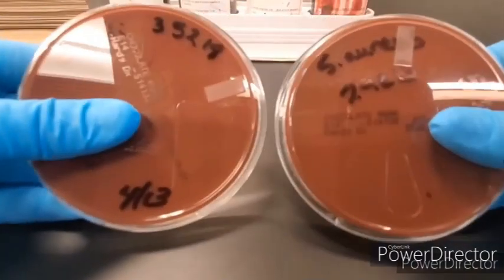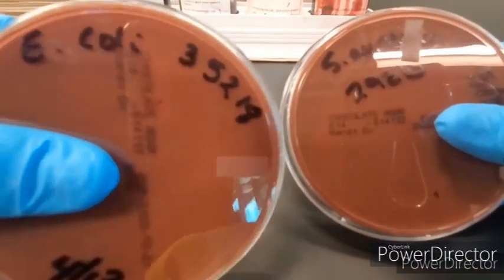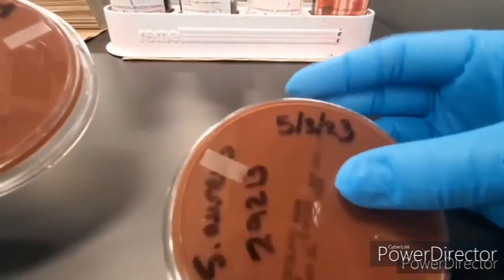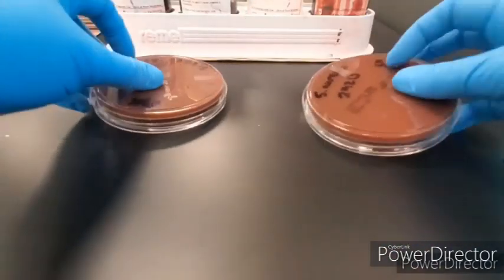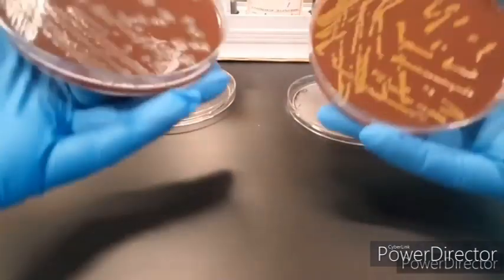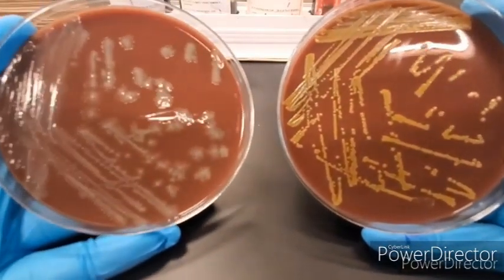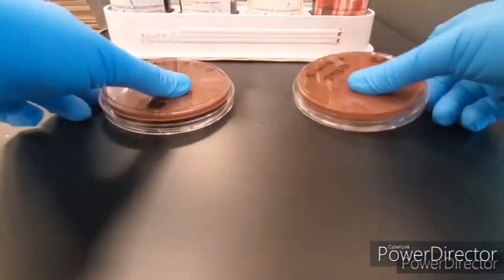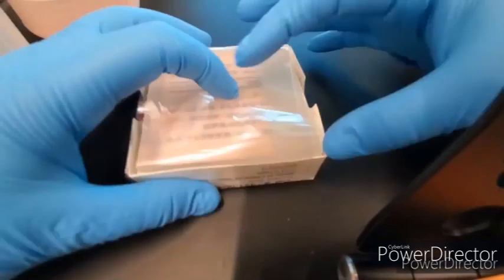So I'm going to be working with E. coli and Staph aureus. Those are the dates that the bacteria were plated. So we got an older one and a younger one. Staph is the younger one, and younger colonies look less spready. The E. coli is older, so it's more spready.